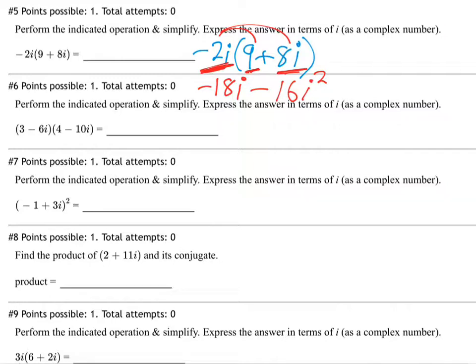This is where I need to tell you the one new, and probably the last, special rule. So far so good. I just did exactly what you would do with an x, right? 2i times 9, 18i, 2i times 8i, 2 times 8, 16, i squared. Totally normal. Now, here's the extra trick. You never leave i squared. We leave i, it will just stay i, not do anything else with that. But i squared, we never leave. Now, what is i squared?